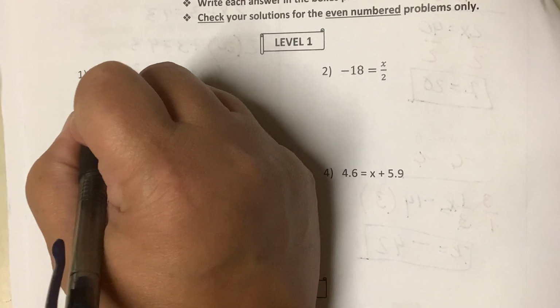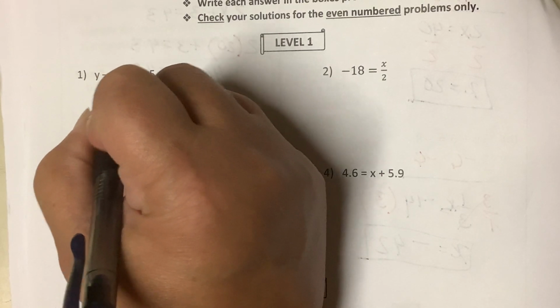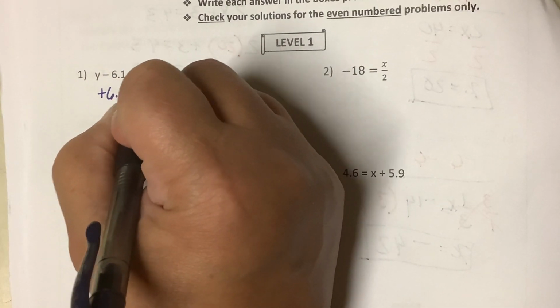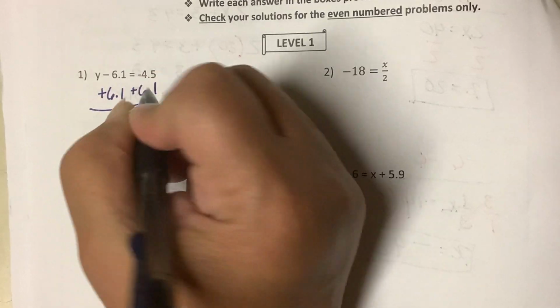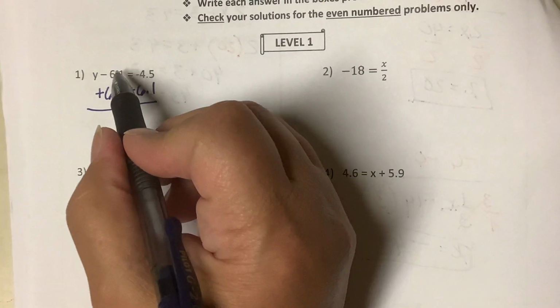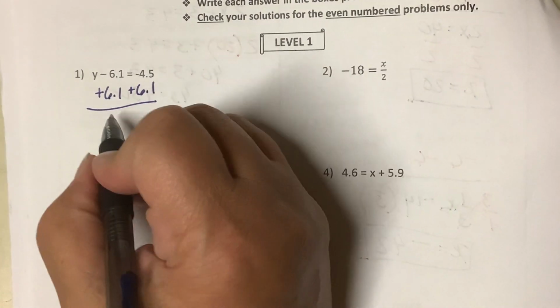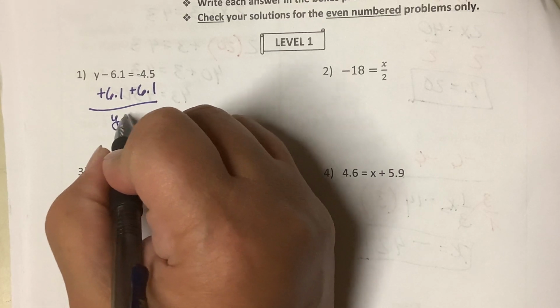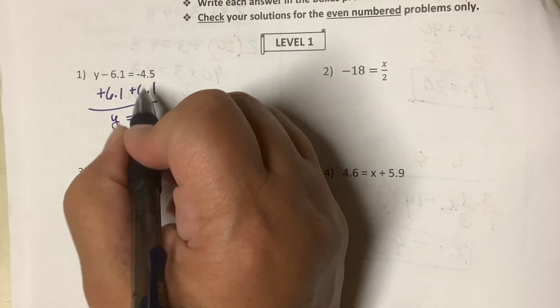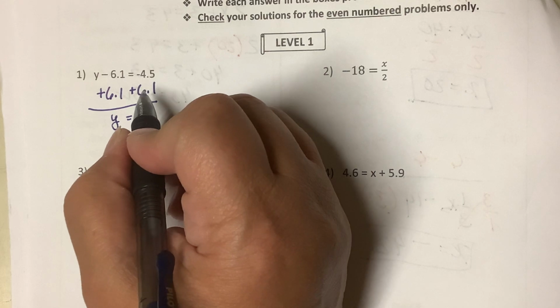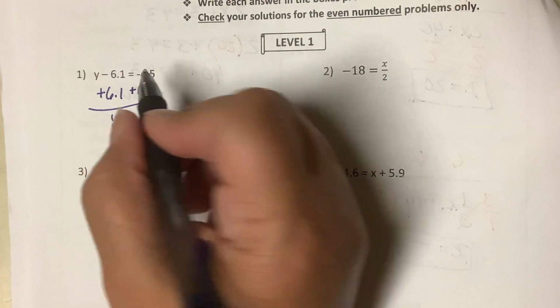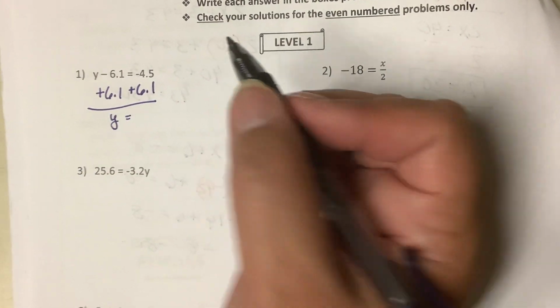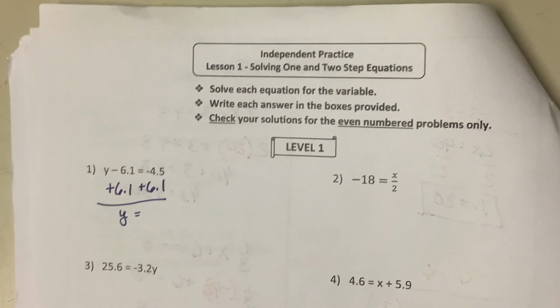The inverse of minus 6 and 1/10 is plus 6 and 1/10. And you do that to both sides. Negative 6 and 1/10, positive 6 and 1/10, 0. Y comes down by itself. And the signs are different, so you subtract. Larger minus smaller. I'm actually going to do this up here as a scrap problem.